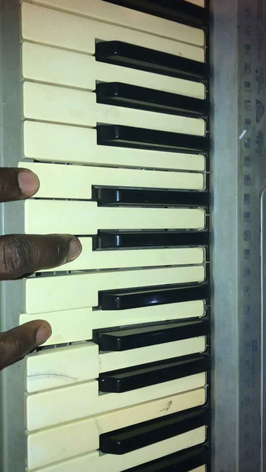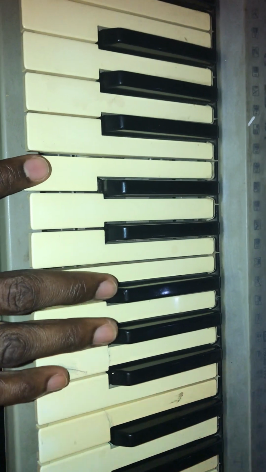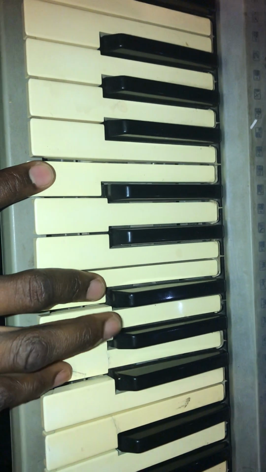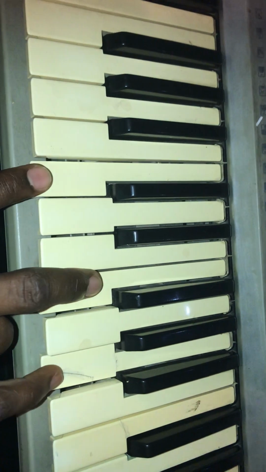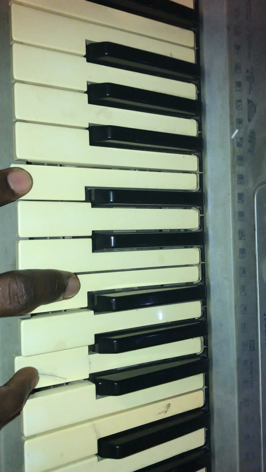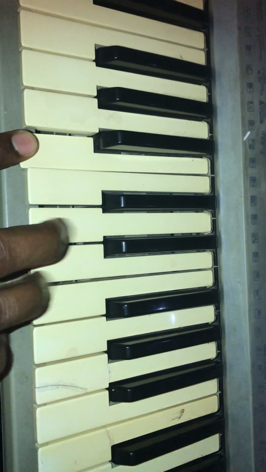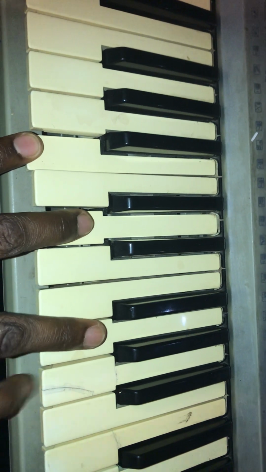You have this. Then for your fa chord, you have C, F, and A. You have this, which is the fa chord. Then for your sol chord, you have B, D, and G.